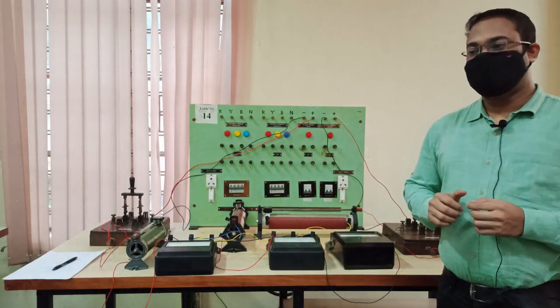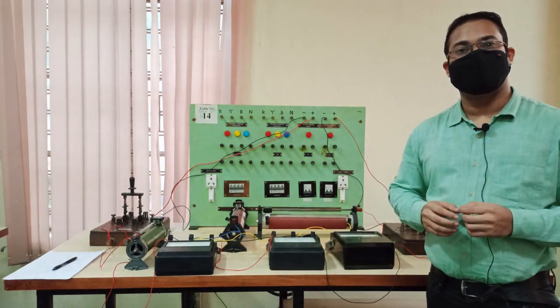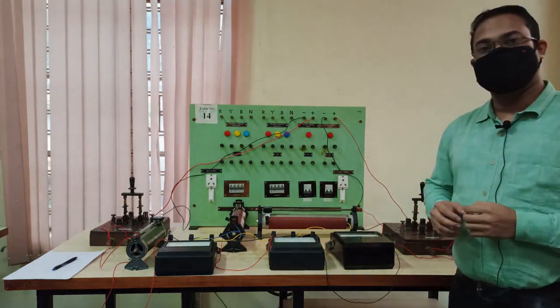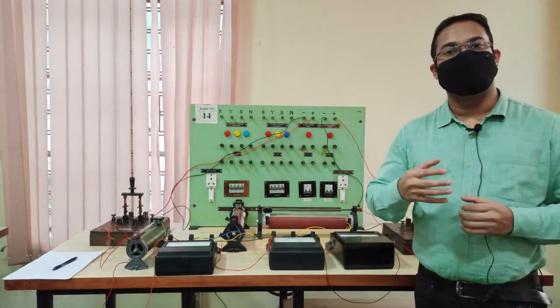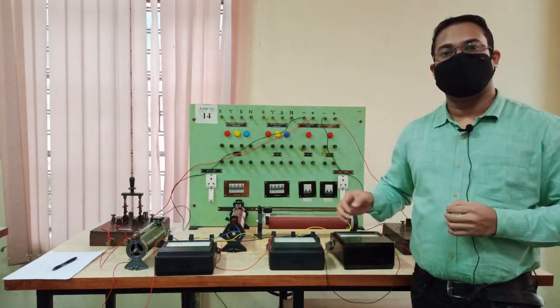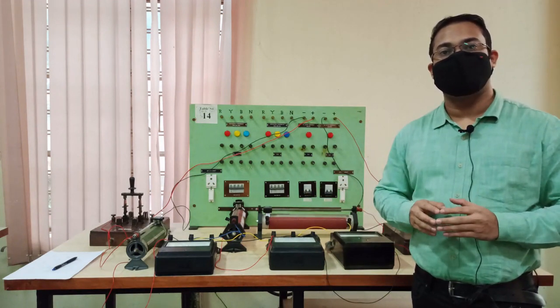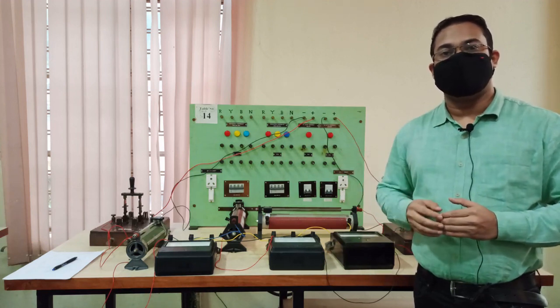In this video, I am going to demonstrate how to perform the superposition theorem for this electrical technology lab. Again, you have to be very familiar with the theory of the superposition theorem before performing this experiment. If you are not aware of the theory, please revise it before going further.